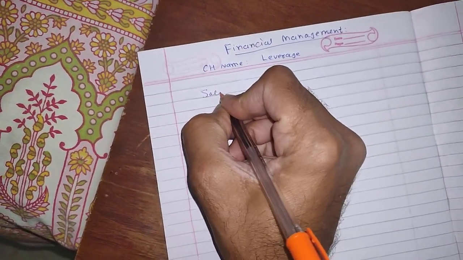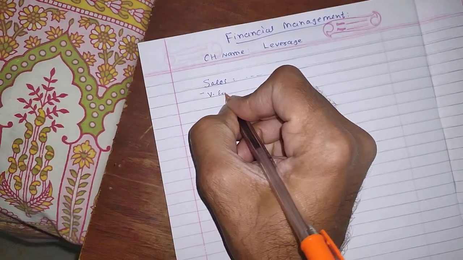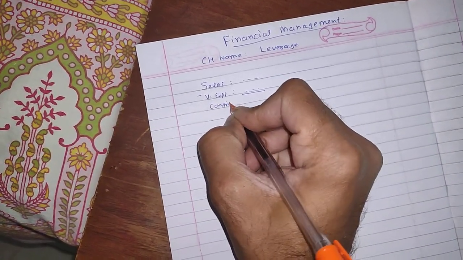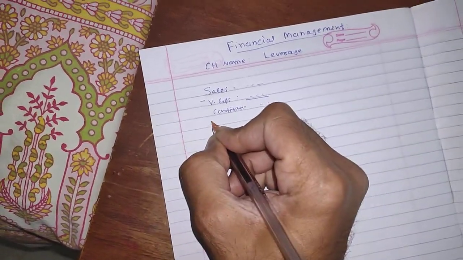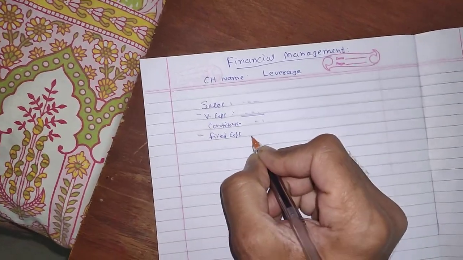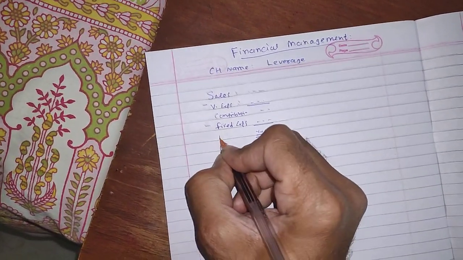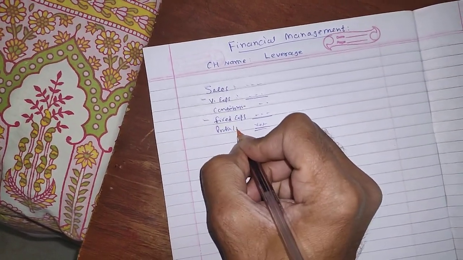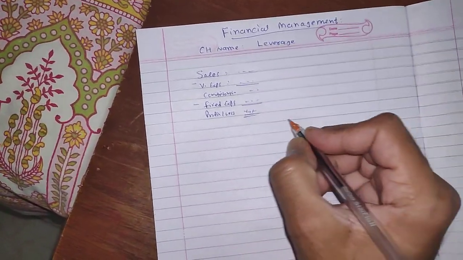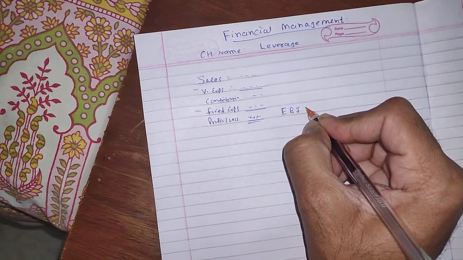Usually, first of all, you write sales. Out of this, you subtract variable expenses. Then you get contribution. Out of contribution, we subtract fixed expenses, and whatever you get is called either profit or loss. In financial management, you have understood that this profit or loss is called EBIT, that is earning before interest and taxes.